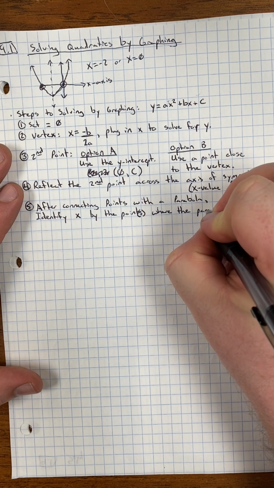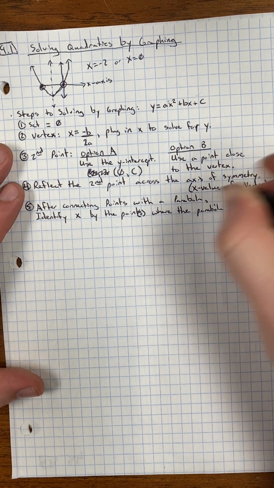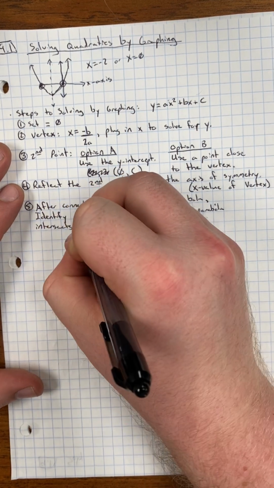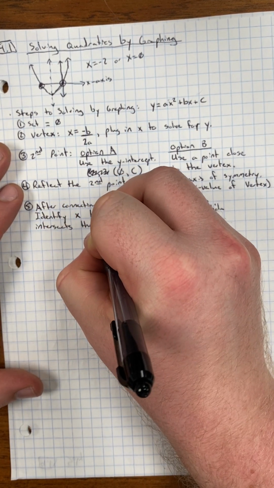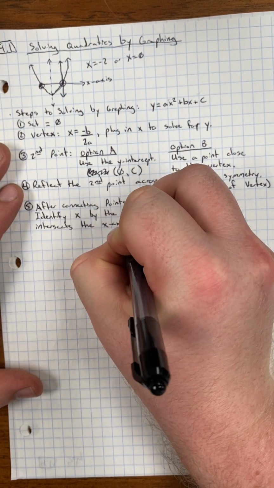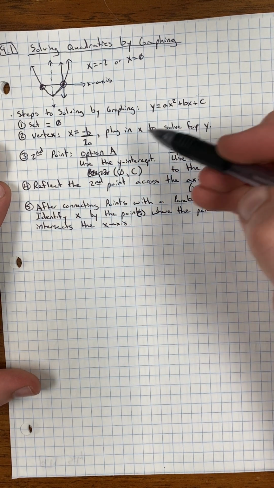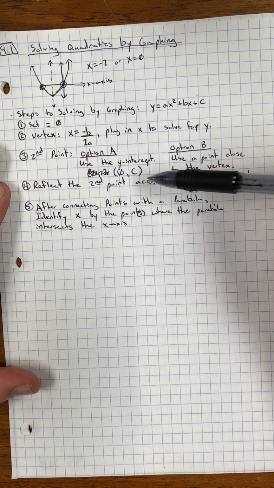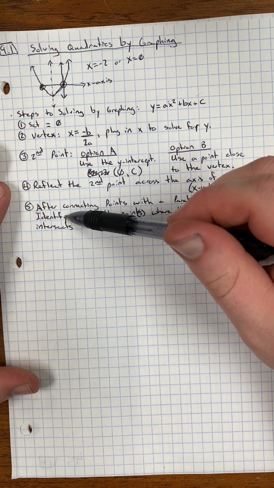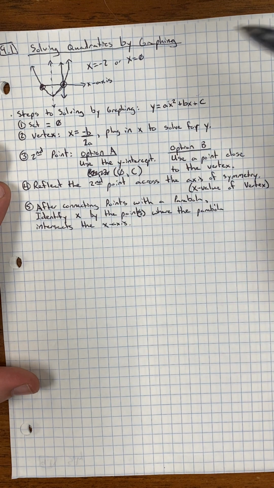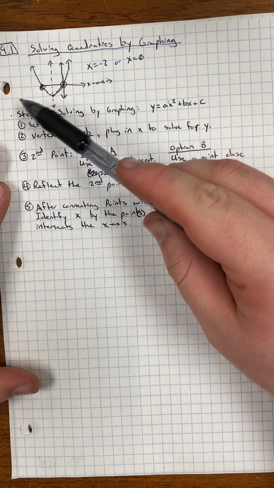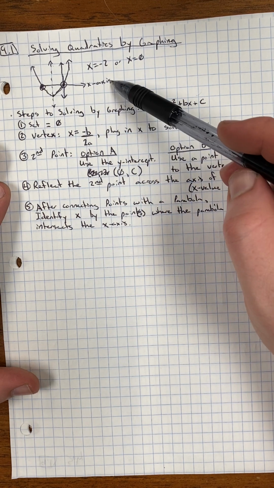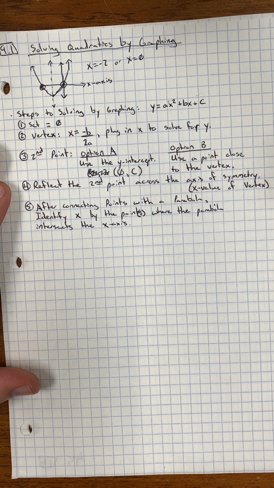That's exactly what we've done here. After I've drawn my parabola, I identify the x values by the points where it crosses the x-axis, right? These end up giving me my x values at the end. Okay, let's do an example.